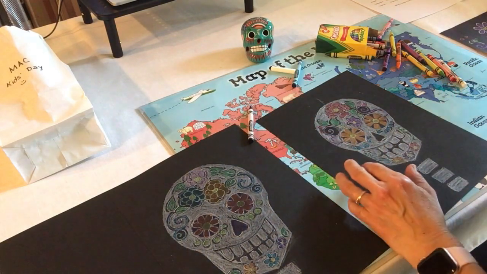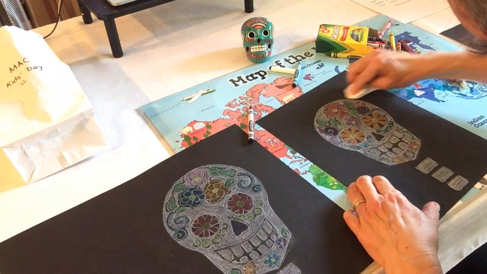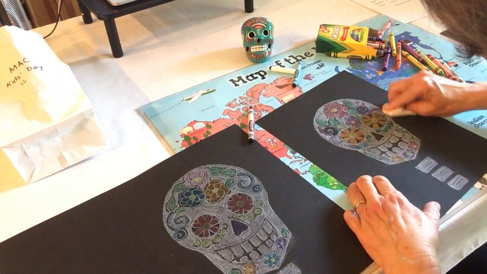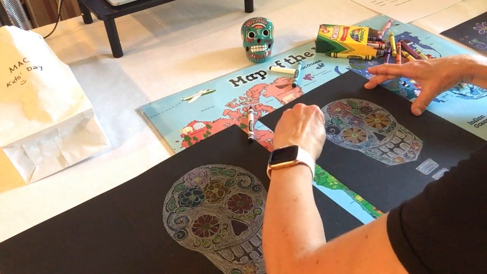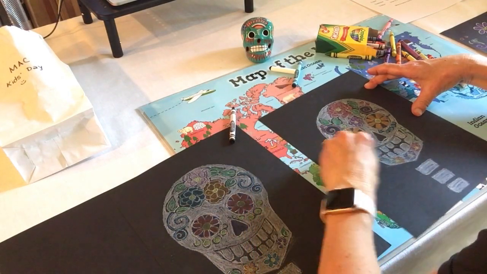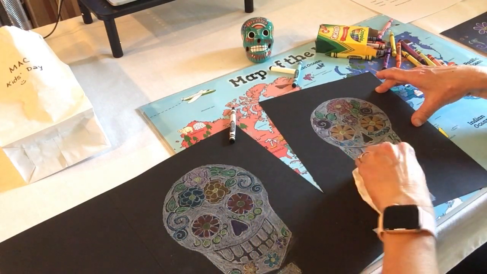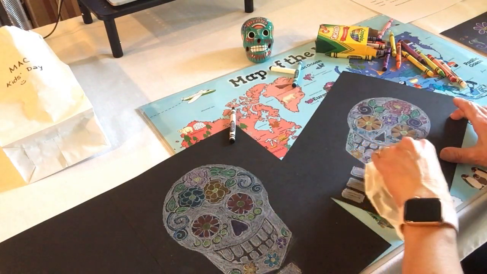And then to finish it off, we're just going to take a tissue and gently wipe all of these bits of wax off the surface that are sticking in areas that you don't want. And you'll also take off any chalk lines with the tissue as well.